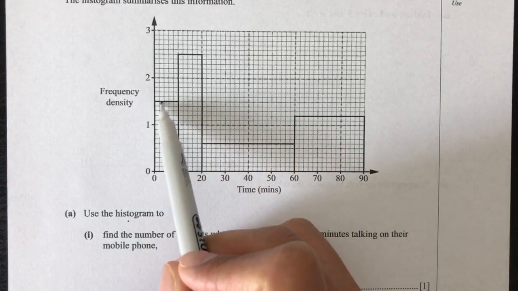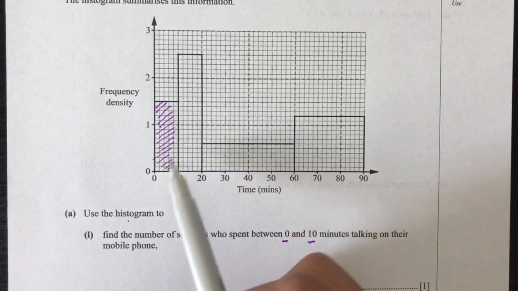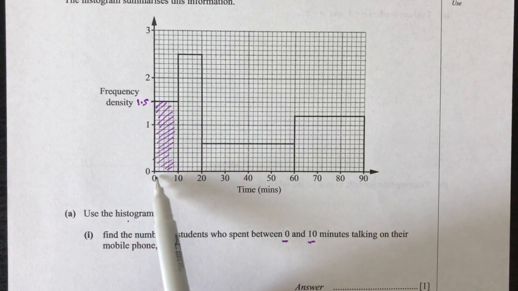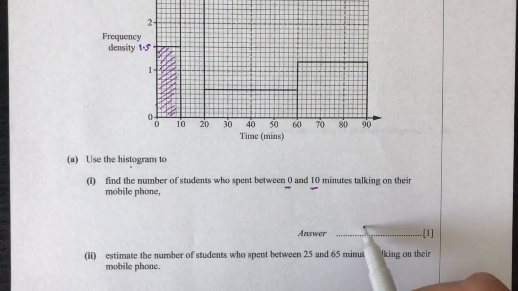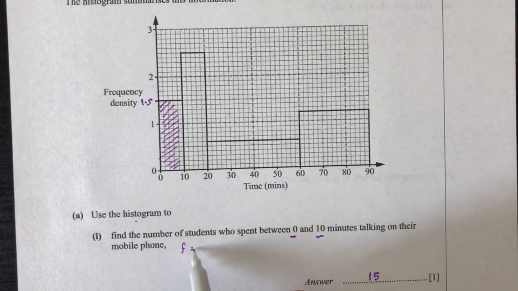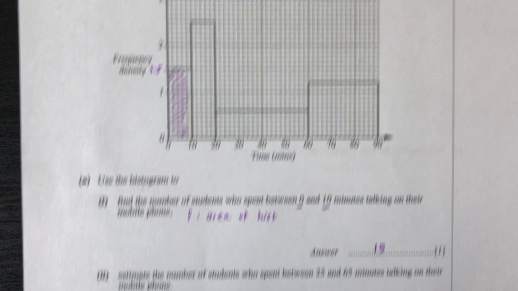So find this area. So what is this? This is 1.5. So 1.5 times 10 will be 15. Okay, so frequency is equal to the area of the histogram, or area under the graph.